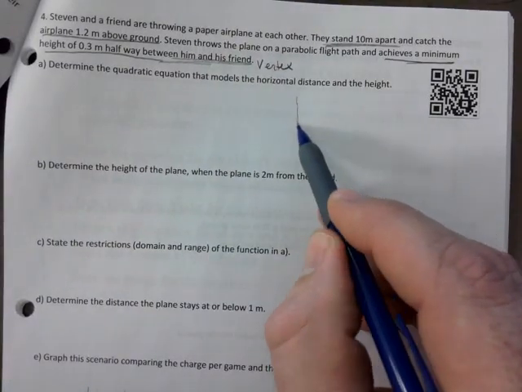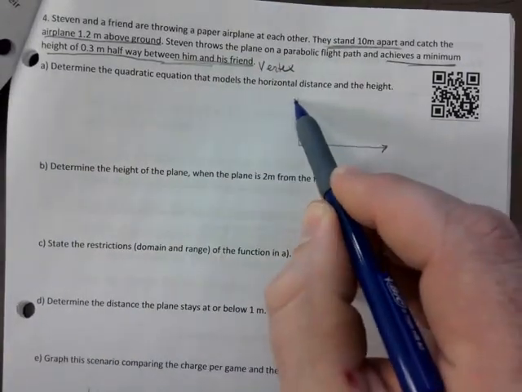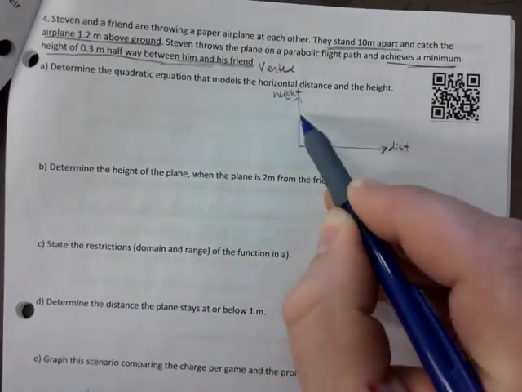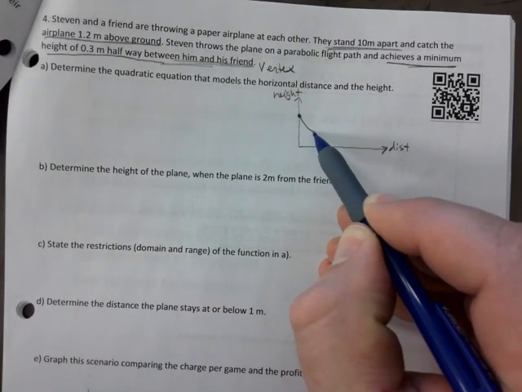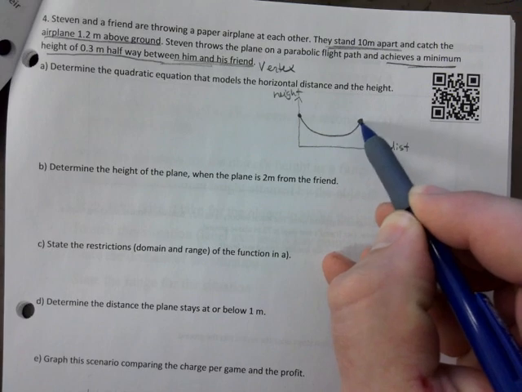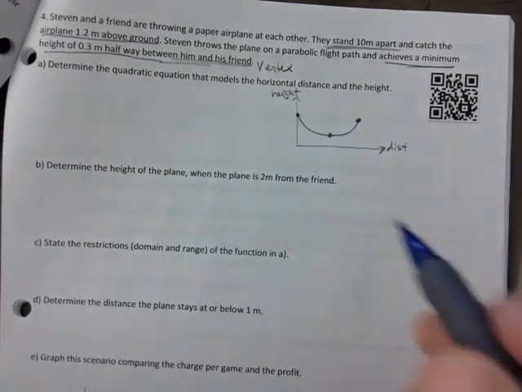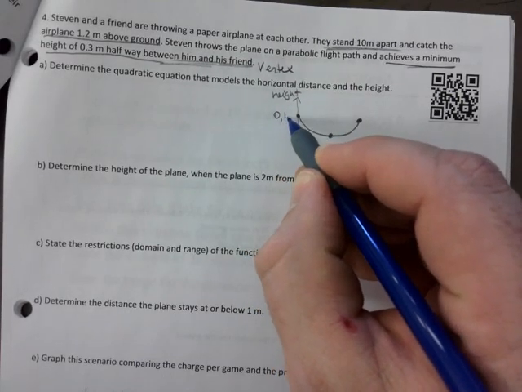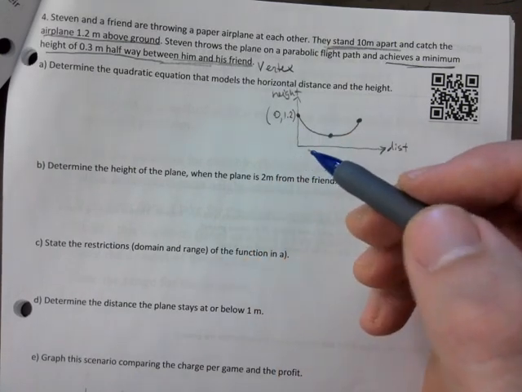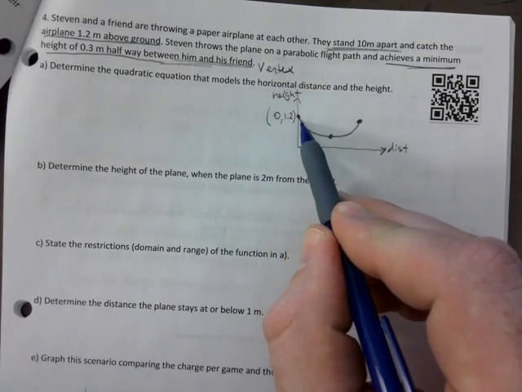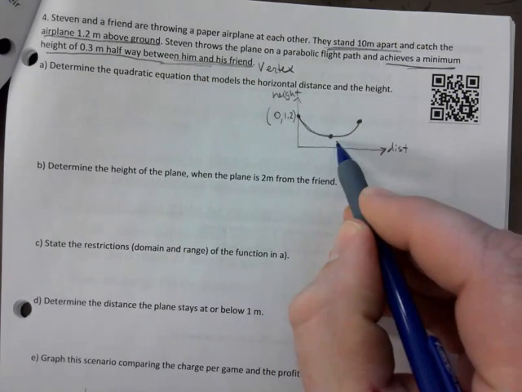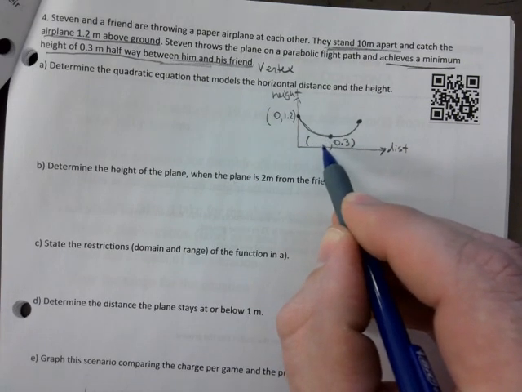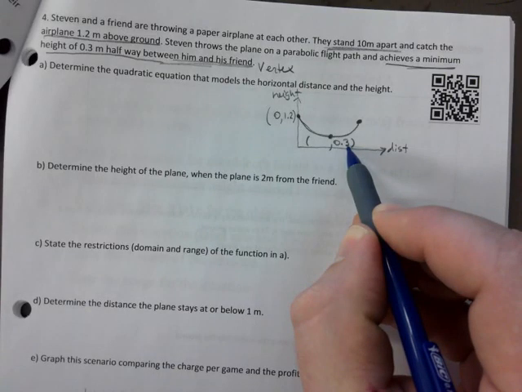Okay, so you got to imagine it's not always time and height. In this case, it's distance and height. So you throw it, one friend throws it to the other, it reaches a minimum, and then it's caught again. What do we know? That at a zero distance from the person throwing, it's at a height of 1.2. We're told it's thrown down because we know that this is a minimum. So this is 0.3. And we don't really know what the x value is just yet. But we know it's at a height of 0.3 there.